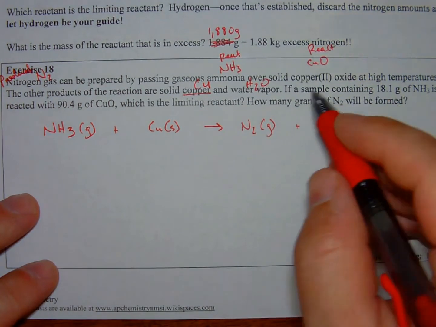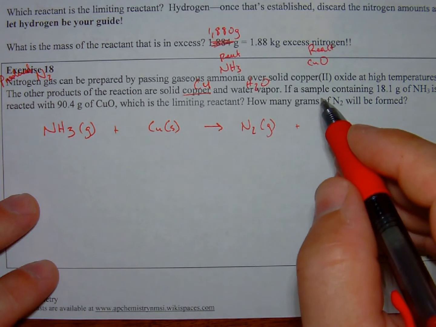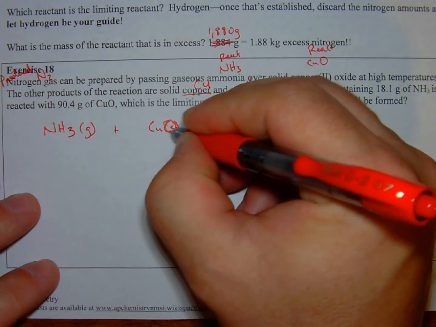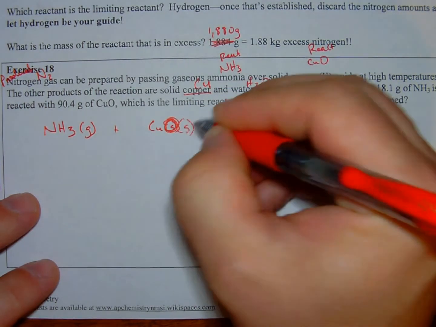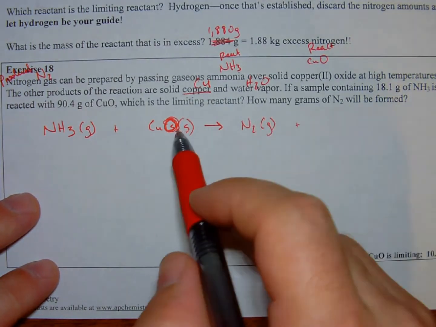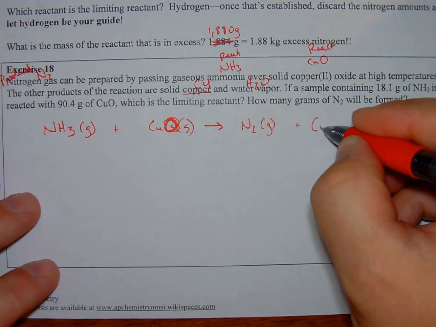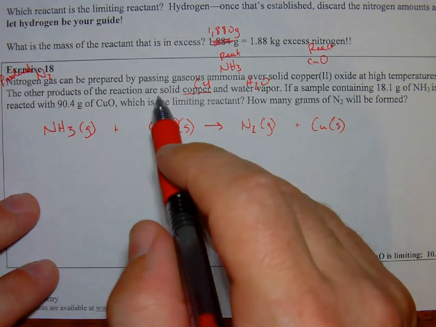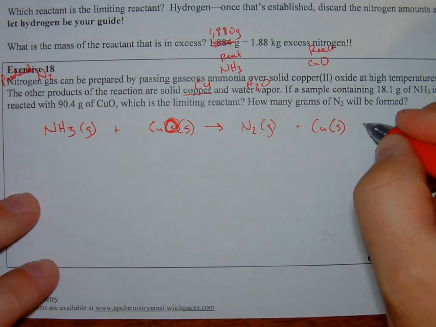Where's my other stuff? Other products are, oh sorry, this is copper oxide. My bad. Right, passing over solid copper(II) oxide. That's my fault, because copper solid has to go over here as a product. Right, the other products are solid copper and water vapor.